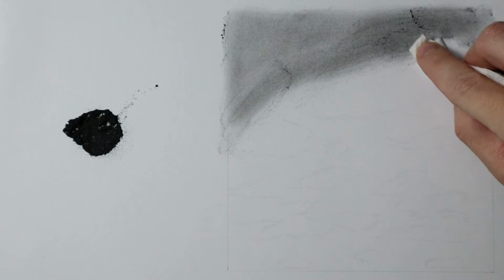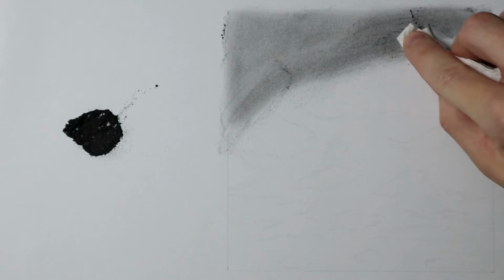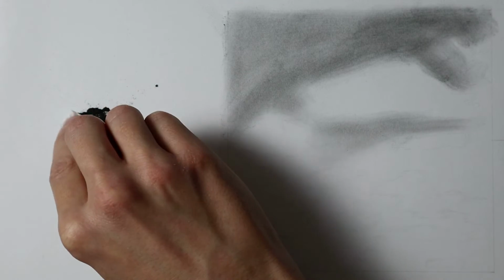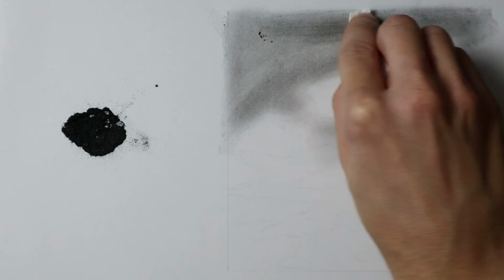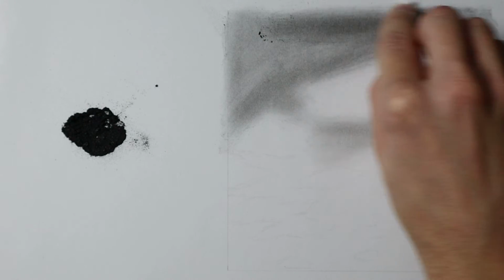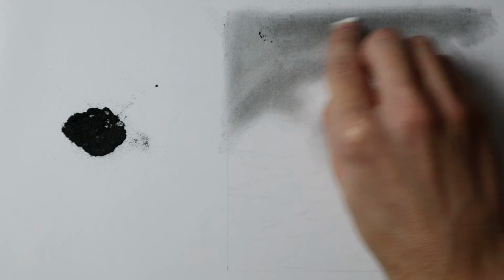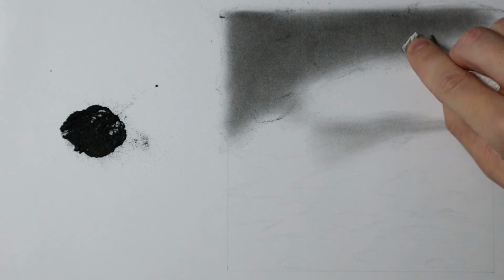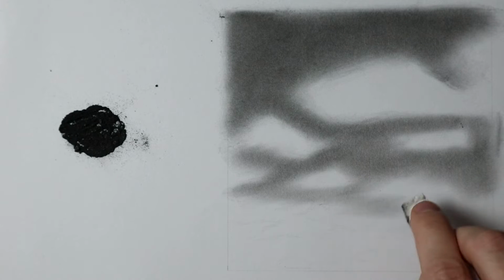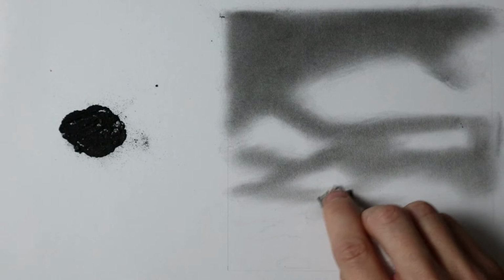I leave out the clouds of course. Then the clouds can come again.